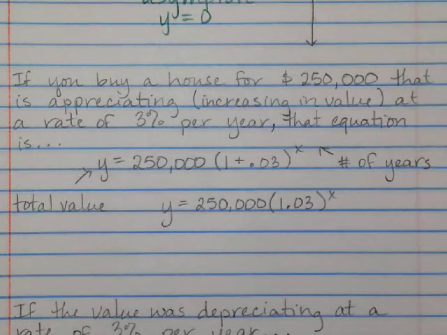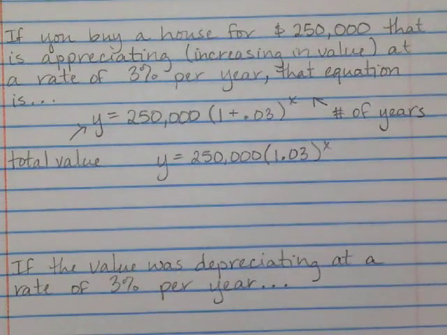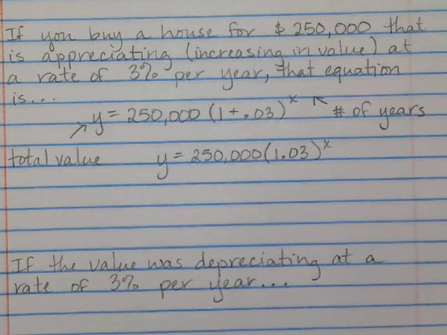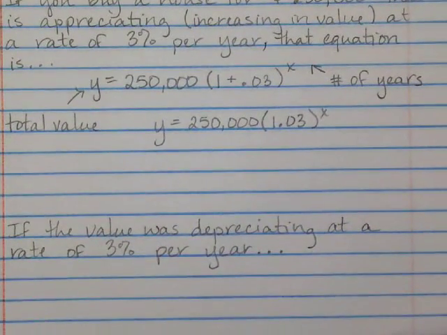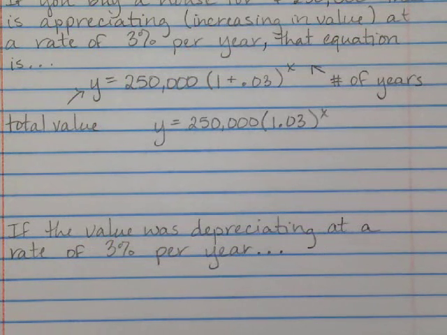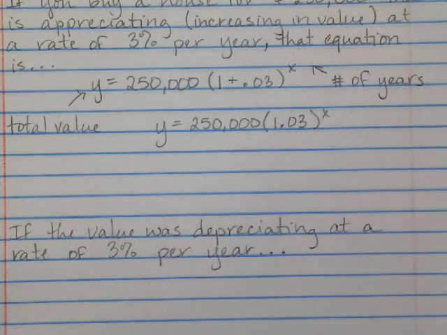If, on the other hand, I am depreciating, meaning the house is decreasing in value at a rate of 3% per year, how is that going to be different? What will be different on that equation? Not times 0.03. Decreasing by 3%. It would be 0.97.